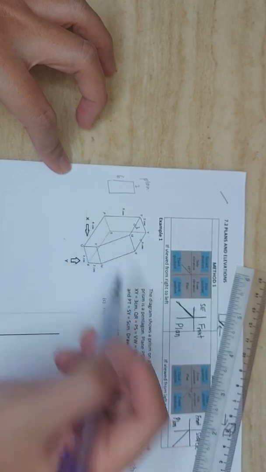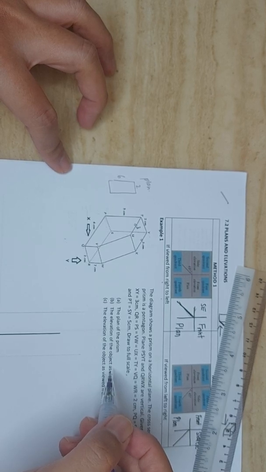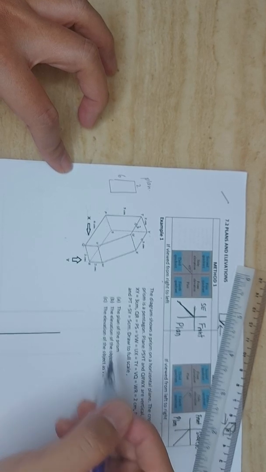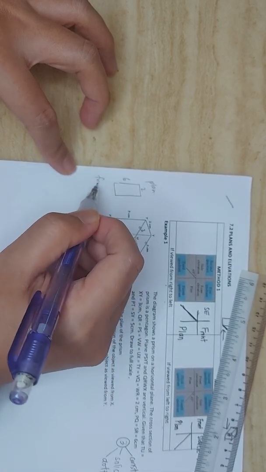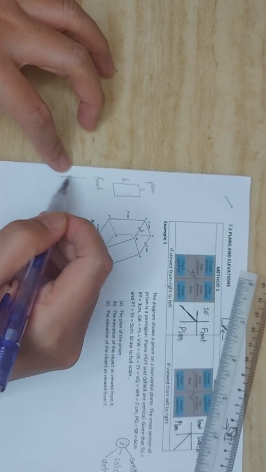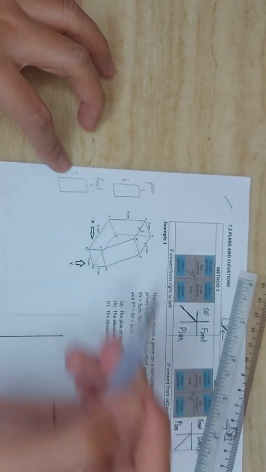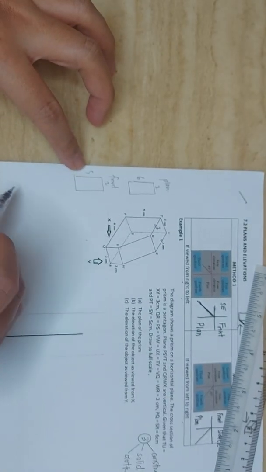Okay, so my X, what does it say? Okay, so X will be my front view. Okay, this is my front view. So my front view will be the vertical shape here. Okay, what's the measurement? It is 5 by 2. Okay, next, let's sketch the side elevation.